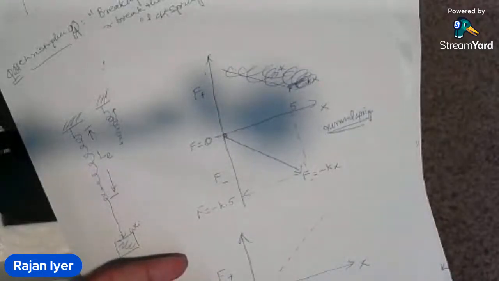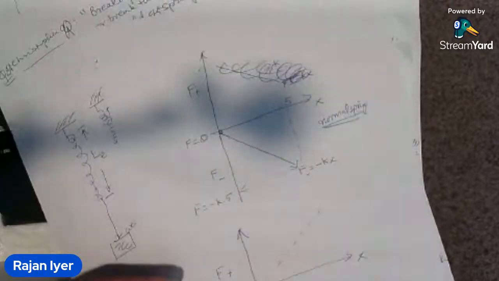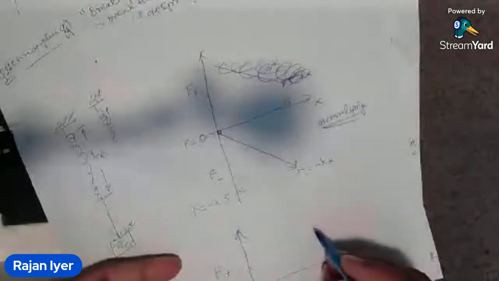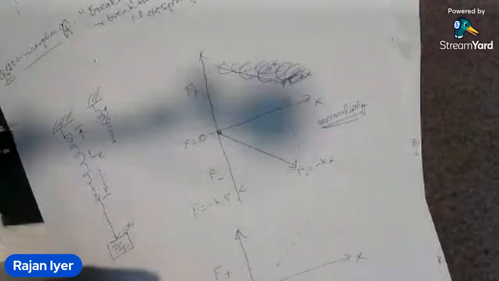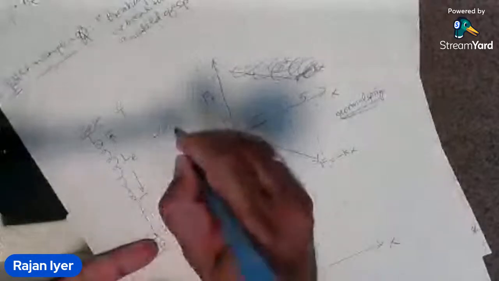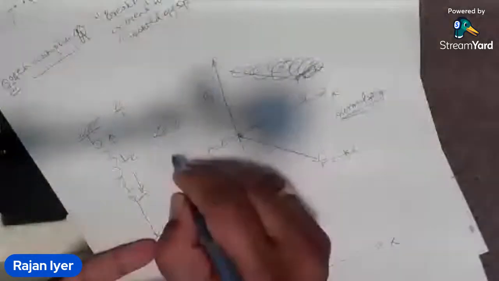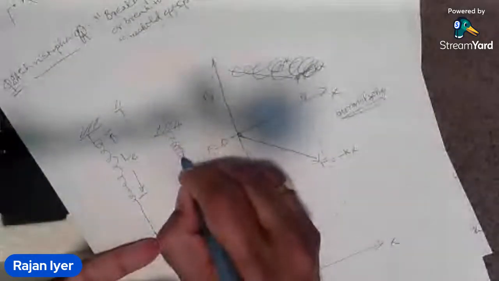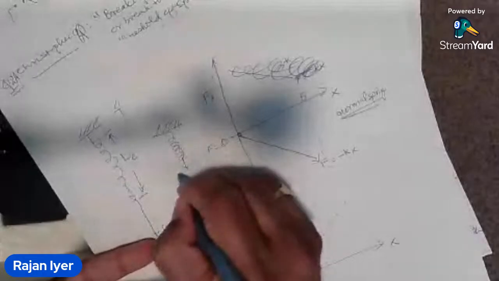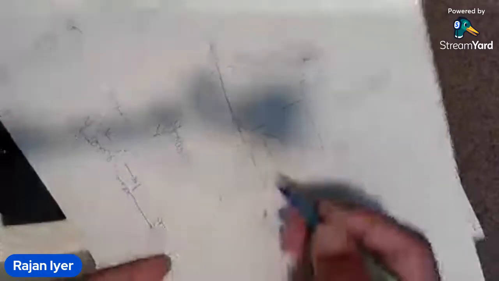So then this means it's not retrieving. It's not coming back to its original situation. Also depends on the position. So here you have this situation, right? Here you have through the board.